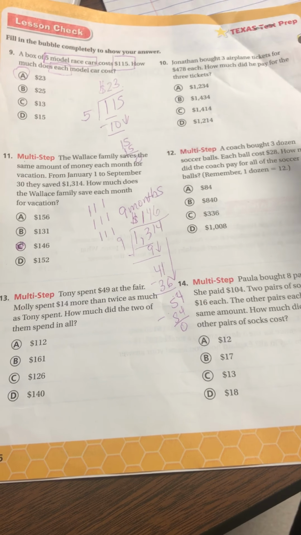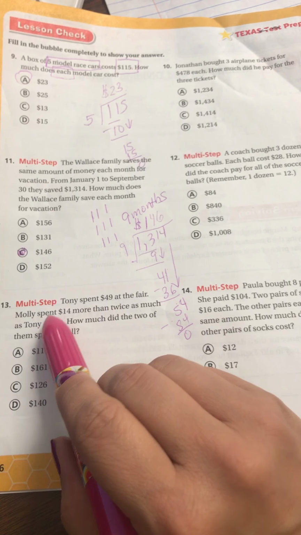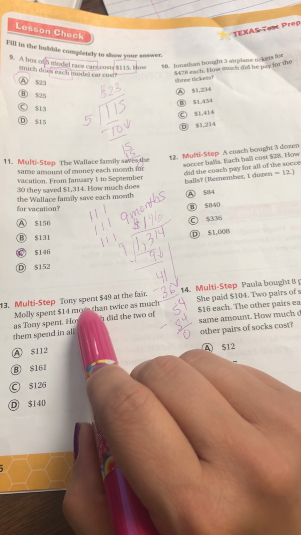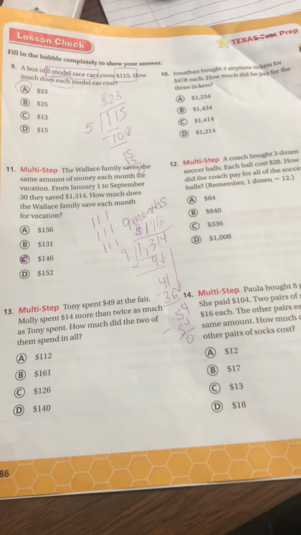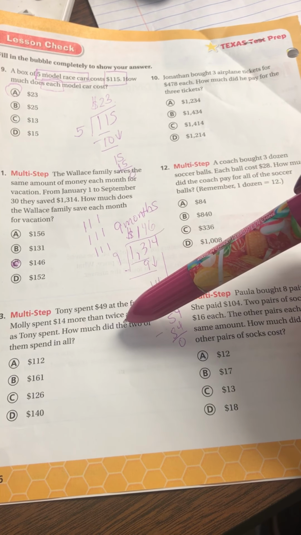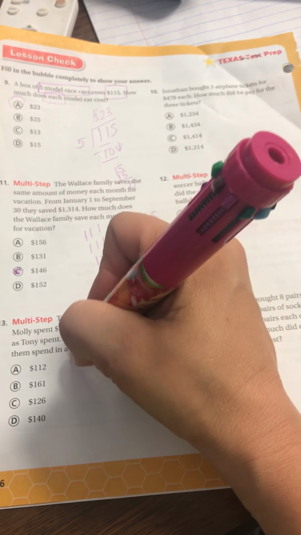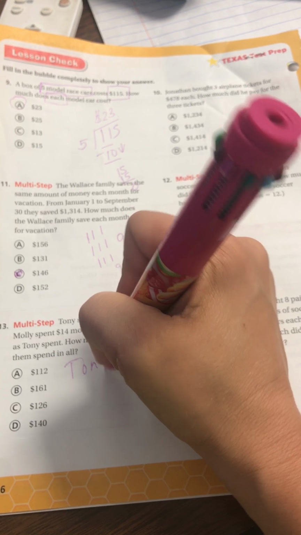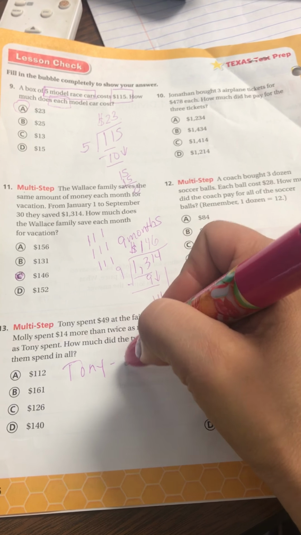Okay, so in the next problem, it says that Tony spent $49 at the fair, and Molly spent $14 more than twice as much as Tony spent. How much did the two spend in all? So we want to find out how much money the two people spent in all, so Tony and Molly. So let's first take a look at Tony and think about how much money he spent. It says that Tony spent $49. So I'm going to write that down.